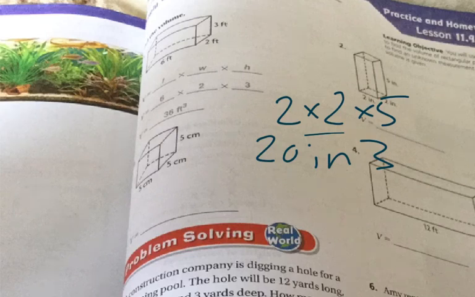This one, 5 times 5 times 5. So 25 times 5. Think of quarters. I know 4 quarters is $1. So add another 25. That'd be 125 centimeters cubed.